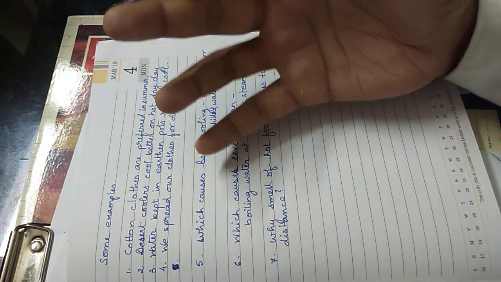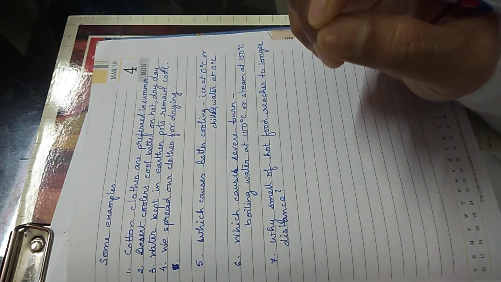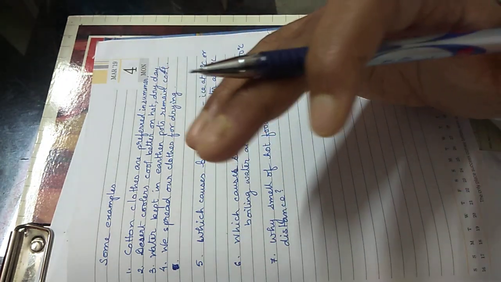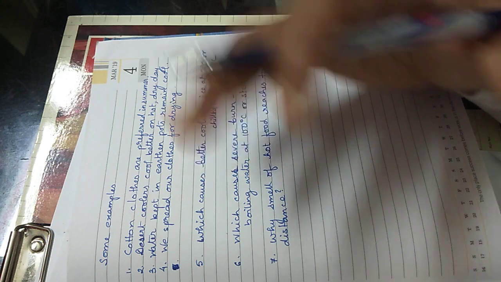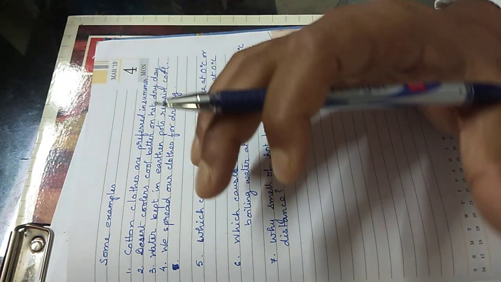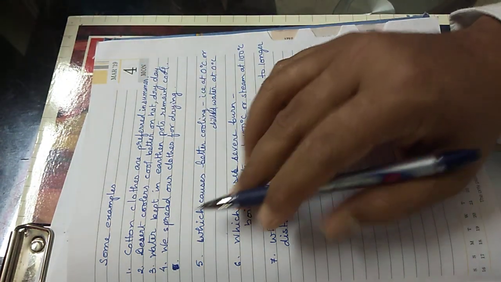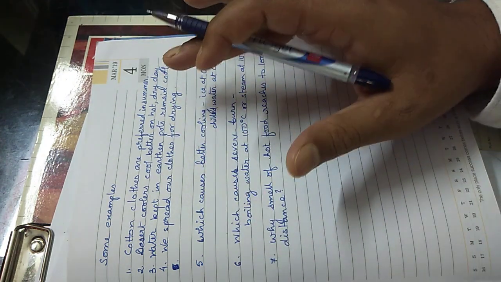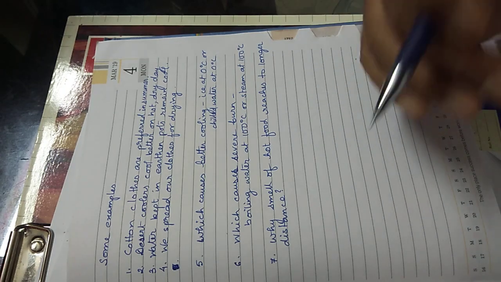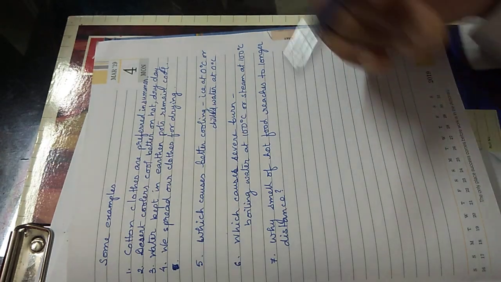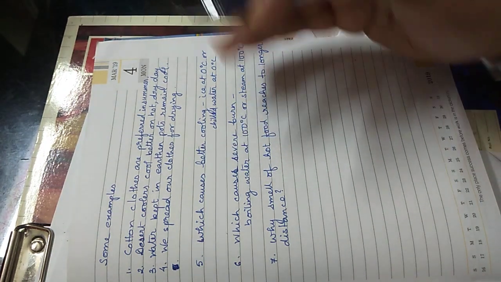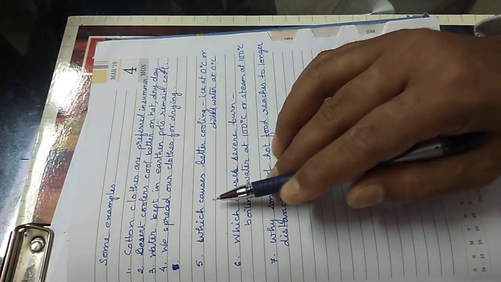Next, water kept in an earthen pot remains cool. You have seen earthen pitchers. Earthen pitchers have fine pores. Through those fine pores, the water will seep out. It will evaporate at a very slow rate. While evaporating, it will take the heat from the water and the water inside remains cool. Similarly, we spread out our clothes for drying. I have already told you to increase the surface area so that the rate of evaporation is faster and the clothes dry faster.